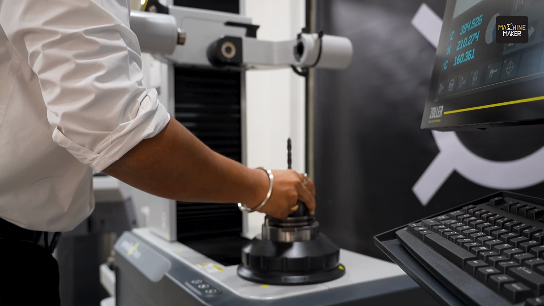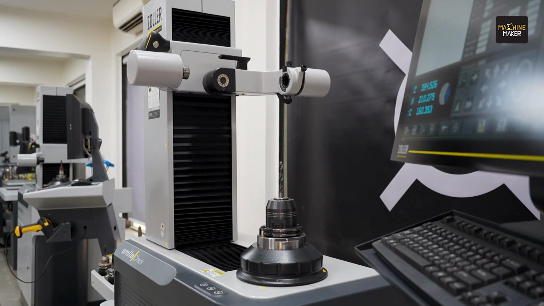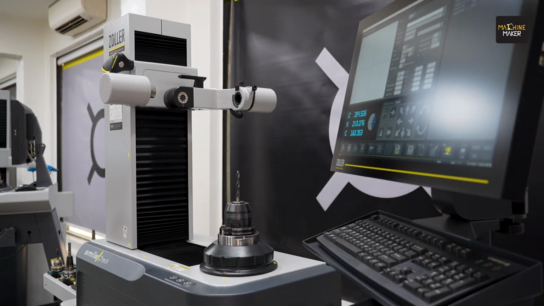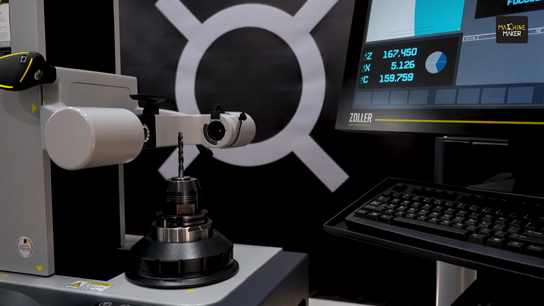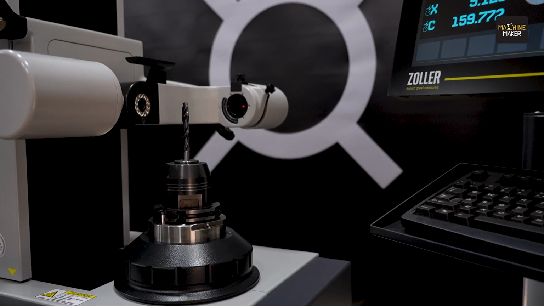I just loaded the tool. I have the program already set. I'll be clicking on just measure button. Automatically the optic array will find the cutting edge. So you don't have to worry about the skill.